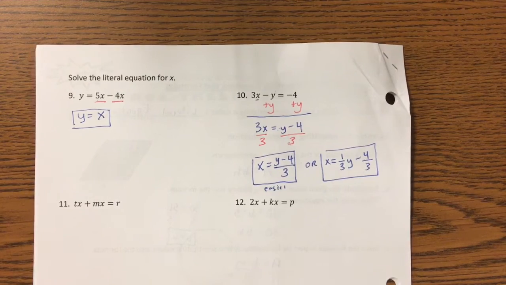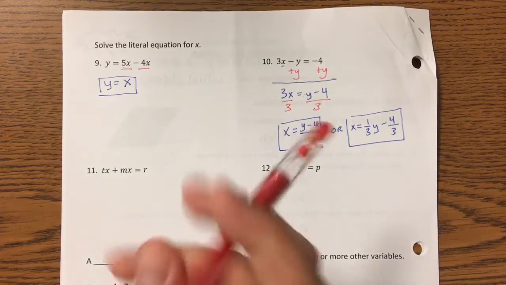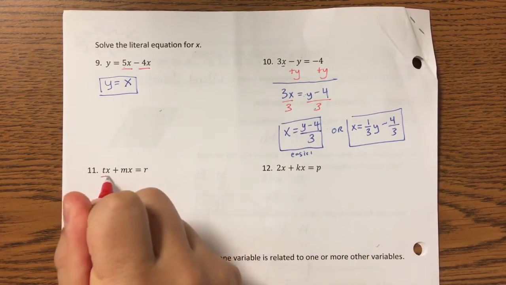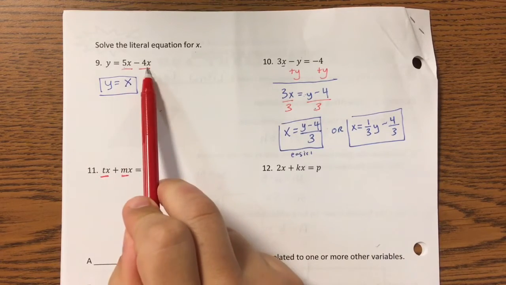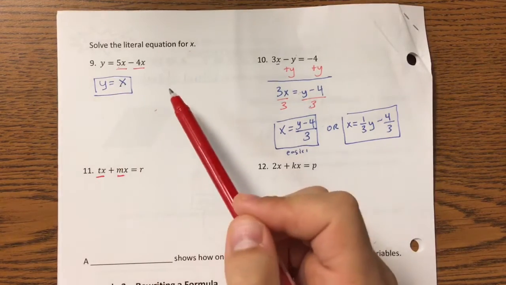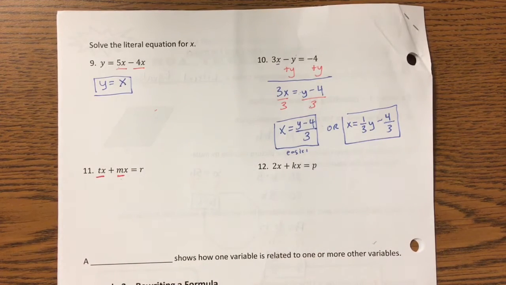Let's look at number 11. This is where it starts getting kind of weird because it appears like we need to combine these like terms, right? They both have x. Like in the previous one, on number 9, we said 5x minus 4x is 1x. So I want to clarify how you combine these like terms when the coefficients are variables themselves.